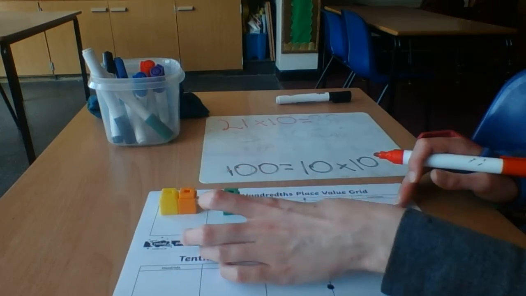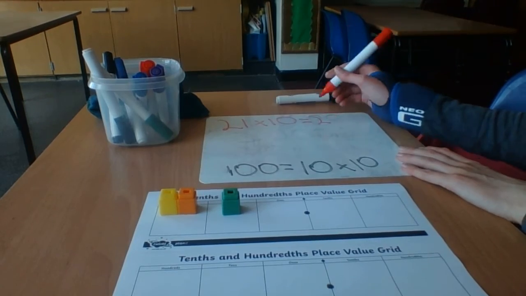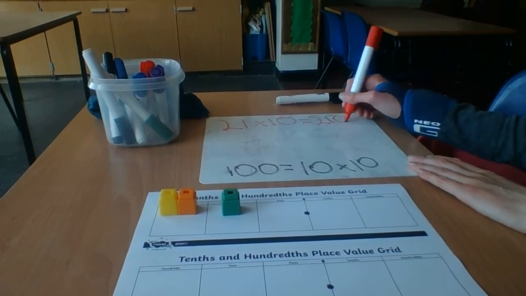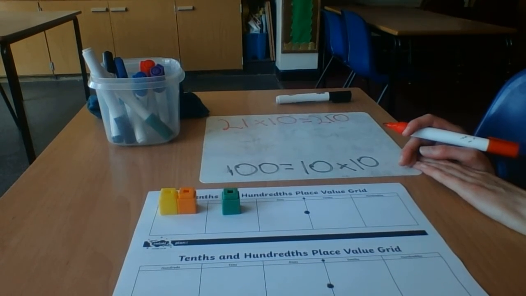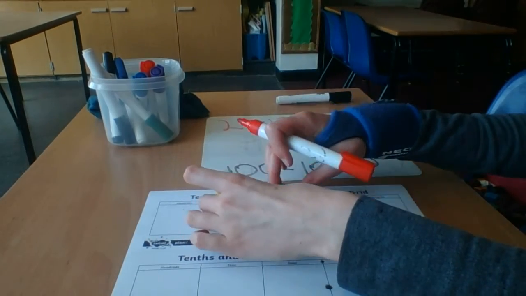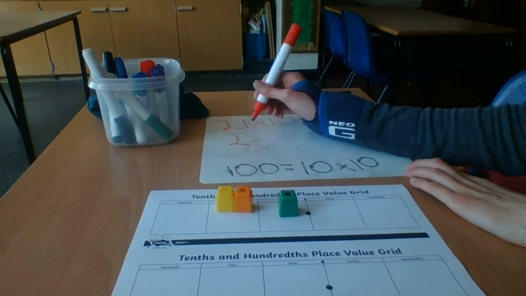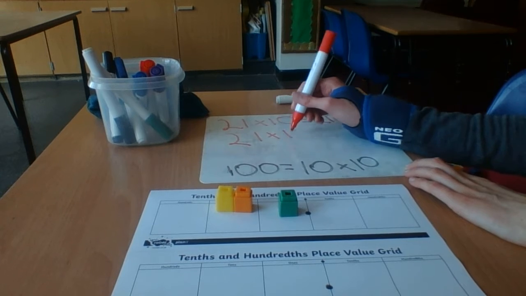So 1, 1. 2 hundreds, 1 ten, 0 ones. 21 times 10 is 210. If I get my 21 again, 21 times 100.